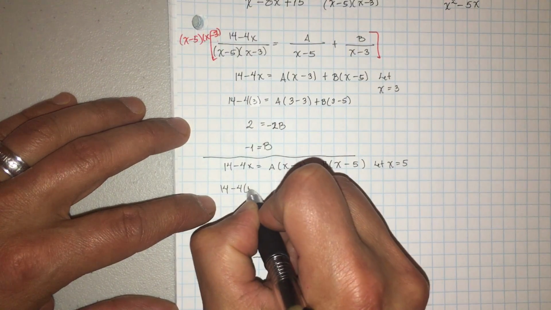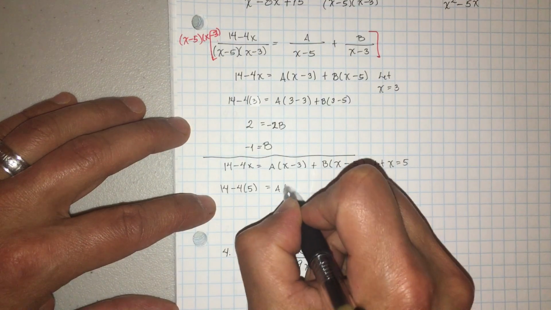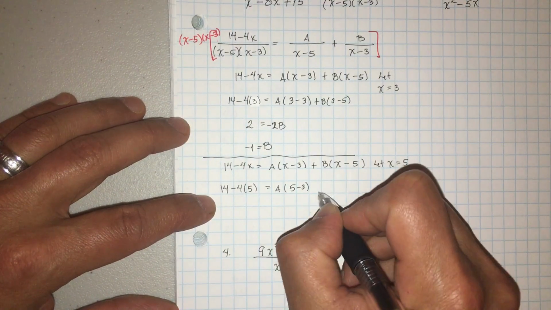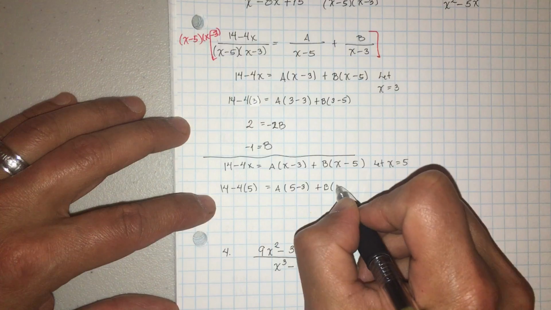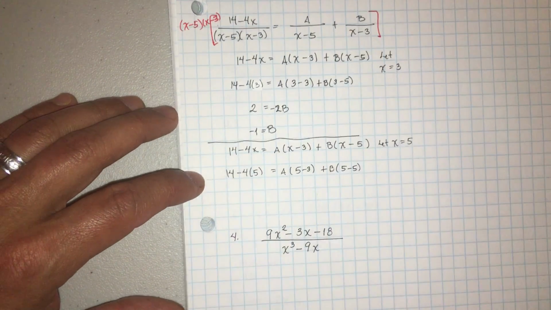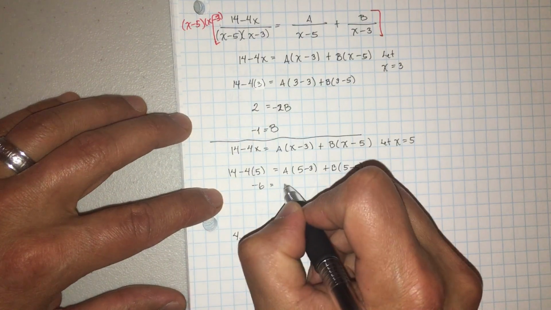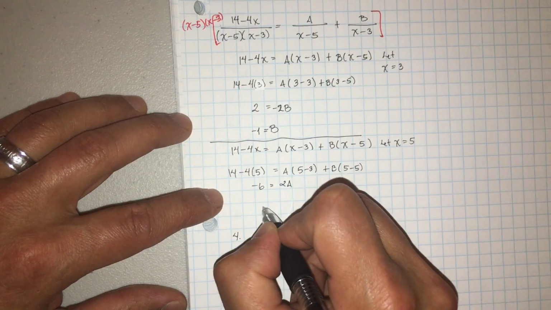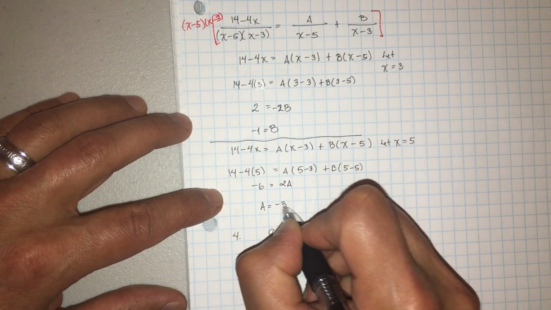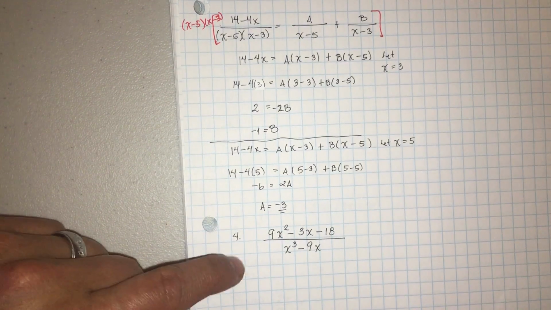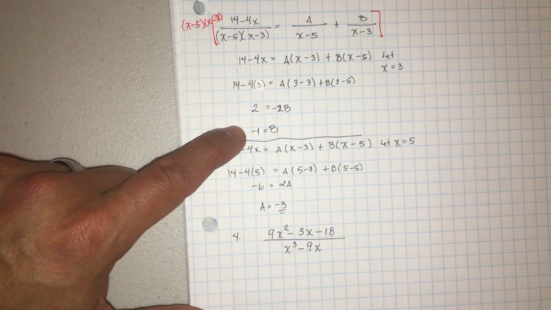14 minus 4 times 5 equals a times 5 minus 3. And the b, 5 minus 5, is going to simplify out. So 14 minus 20 is negative 6. 5 minus 3 is 2, so you get 2a. That means a is equal to negative 3. Nice. So a equals negative 3, b equals negative 1.